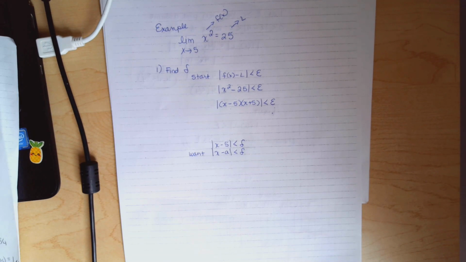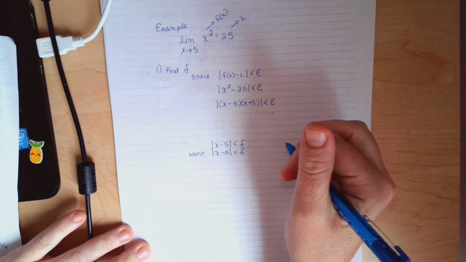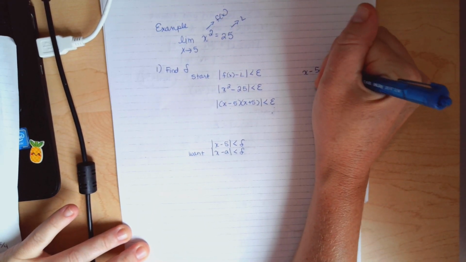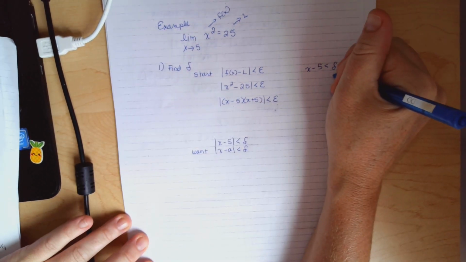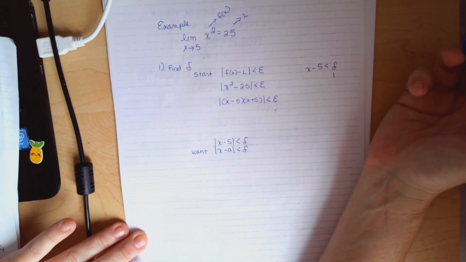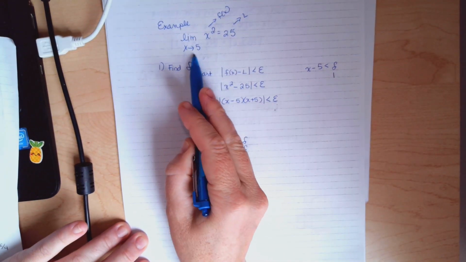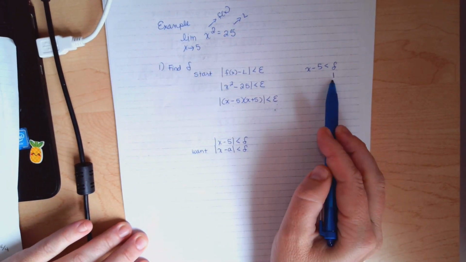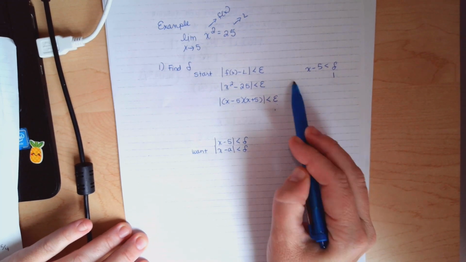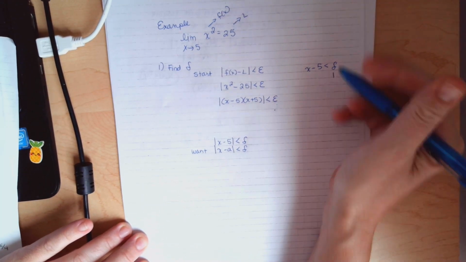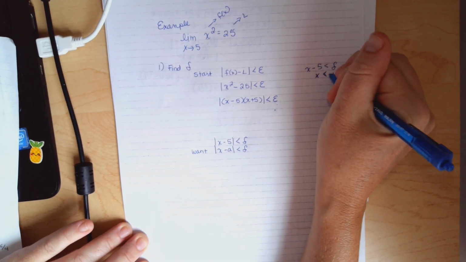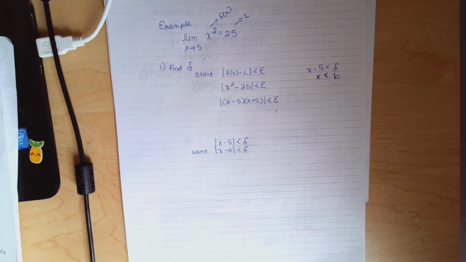So I think it's safe to say that we want the absolute value of x minus 5 less than delta. It's pretty safe to say, I think, that this delta is going to be at most 1. Does that seem logical, right? Because we're getting closer and closer to 5, and delta talks about how close to 5 we are. Well, let's assume that we're going to be within 1. If we're going to be within 1 of 5, that means that we're going to be less than 6. Does that make sense? We're probably looking at x values less than 6.